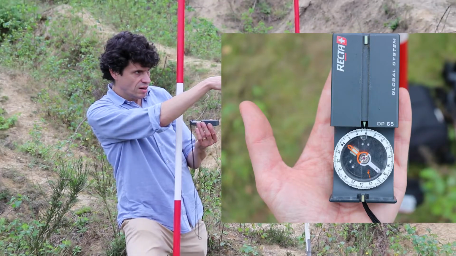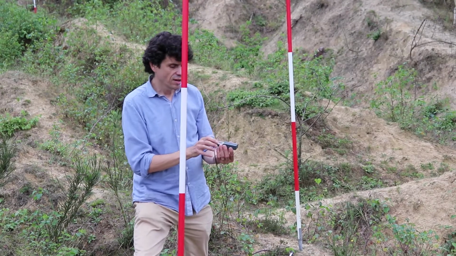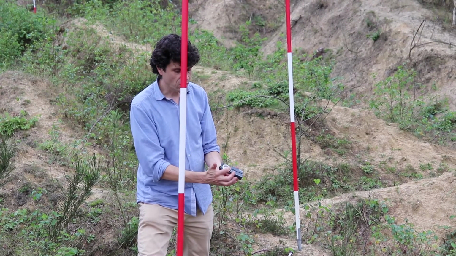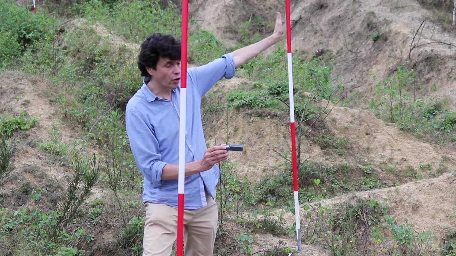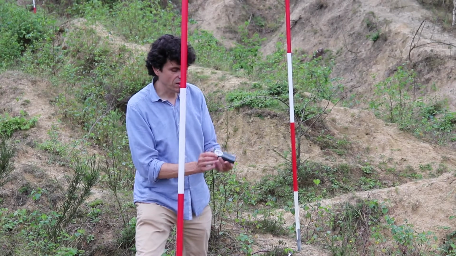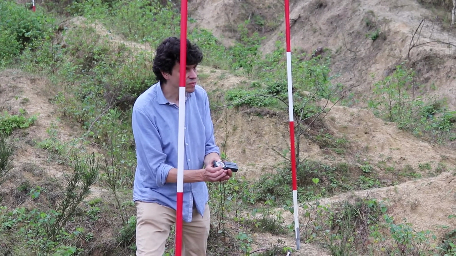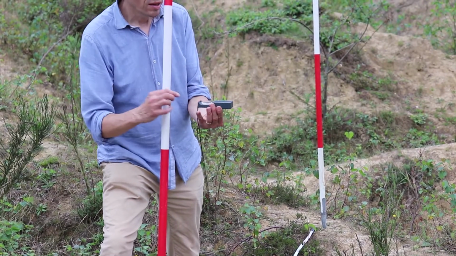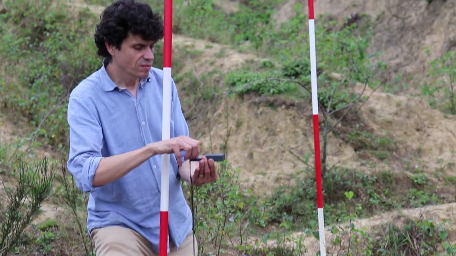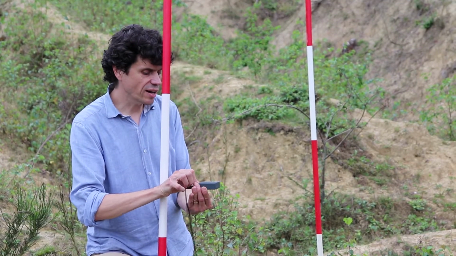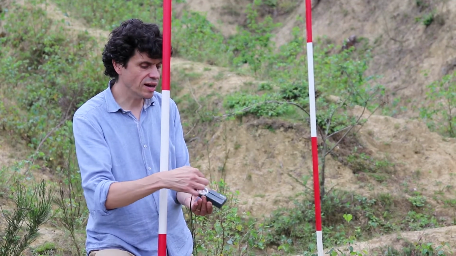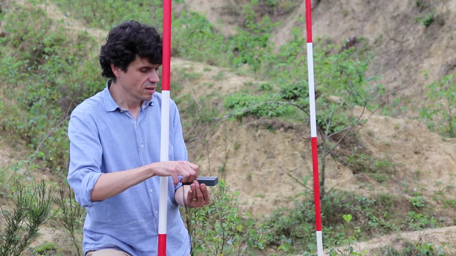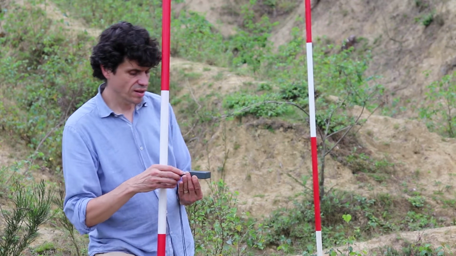You aim it where you want to measure, and then you see the red arrow is pointing north always, and you can turn this white dial so to the north. So first you aim it, then you turn the white dial, so the end of this white dial is at the point of the red arrow, like this.